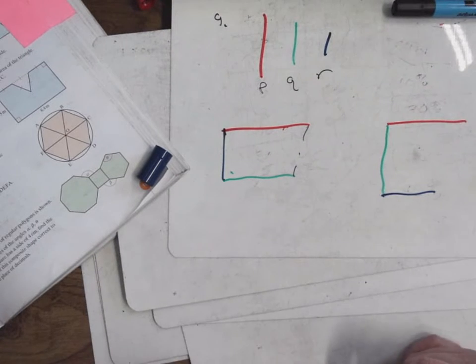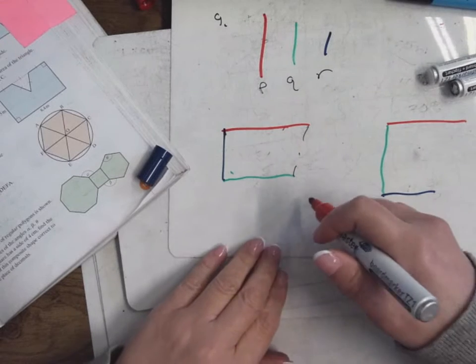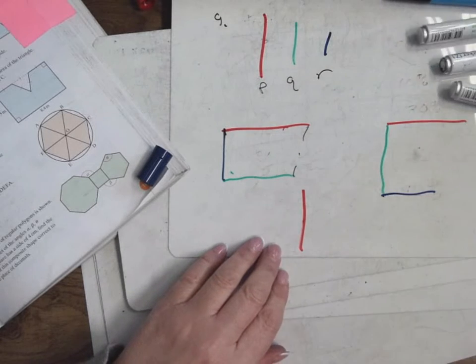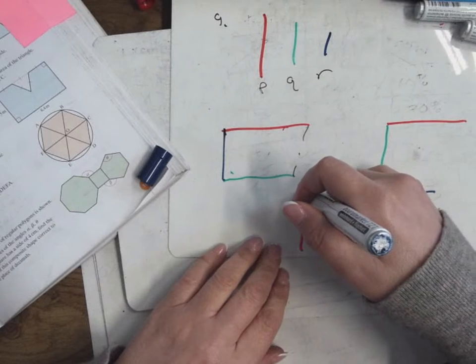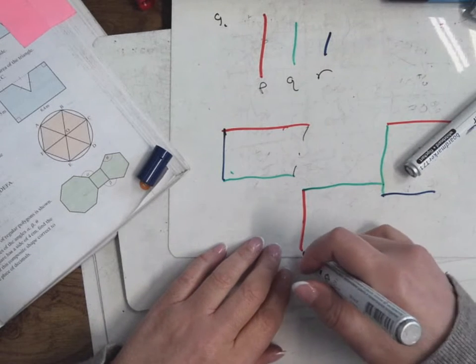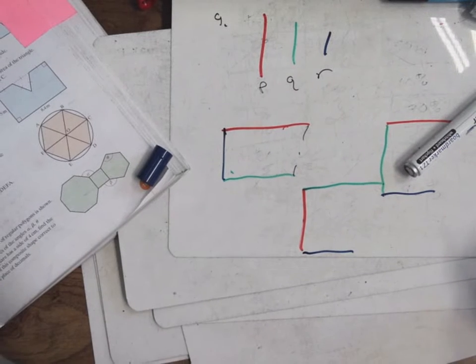Right, okay, let's rearrange again. So let's do the red down the side. Green on top, blue on the bottom. Okay, is that it? Is there another one?